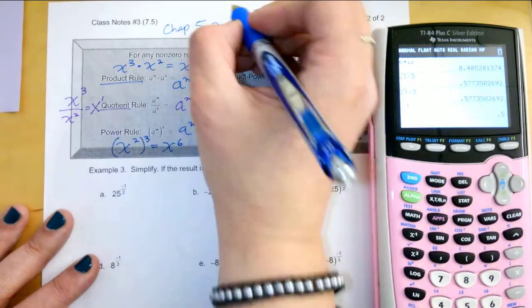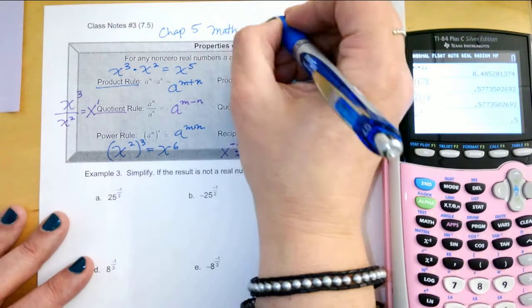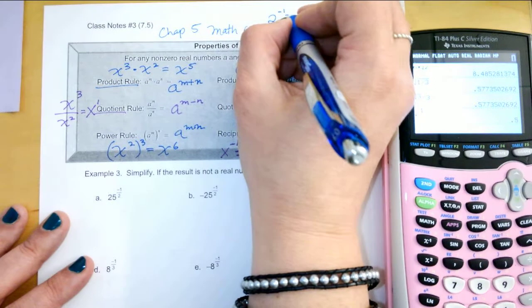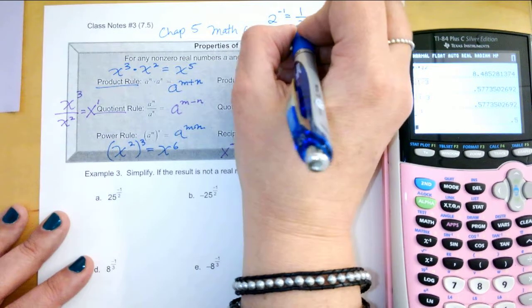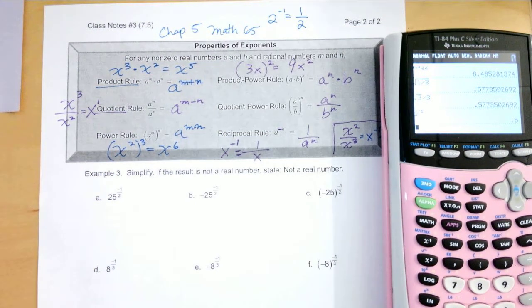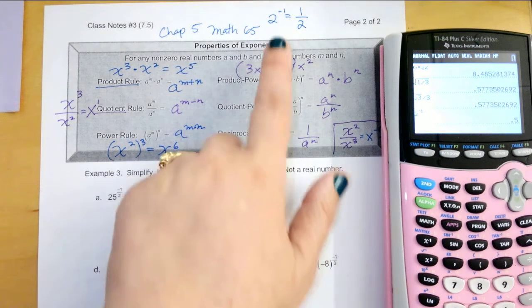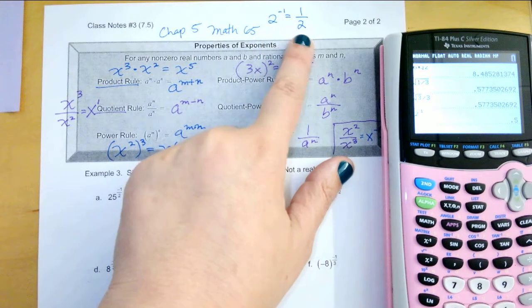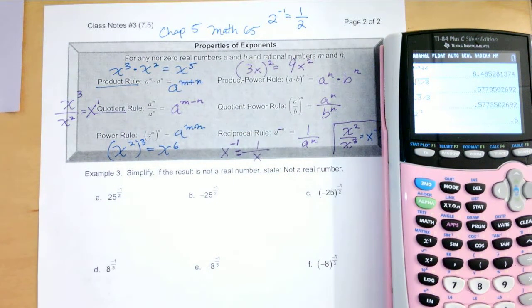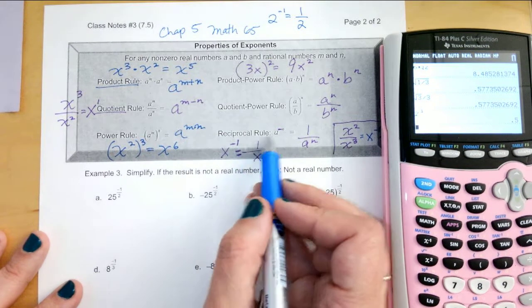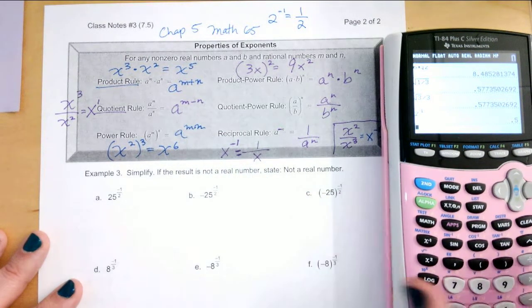If I take 2, I'll just write this down, 2 to the negative 1 power, I got 0.5, which is the same thing as 1/2. Because that negative exponent, what did it do to the number? Took the reciprocal. Okay, so the reciprocal rule, the negative exponent means to take the reciprocal.